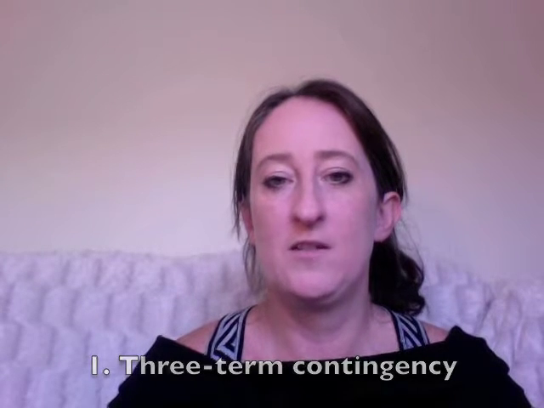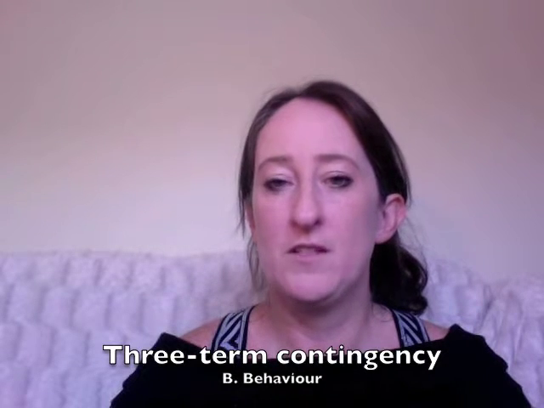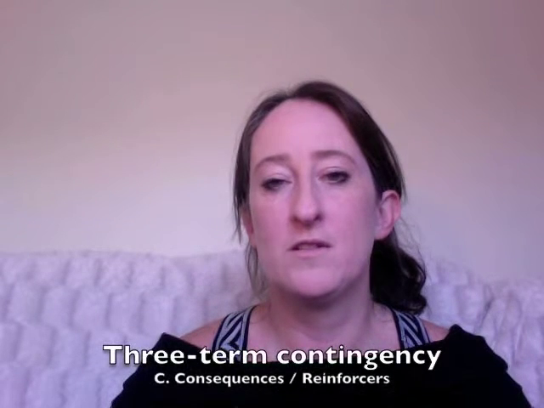Three-term contingency is a way of looking at a behaviour with a view to understanding what is influencing the likelihood of engaging in that behaviour. The first part of the three-term contingency is antecedents. These are things within the environment that over time become associated with engaging in a particular behaviour and so serve as cues for engaging in the particular behaviour. The second part of the three-term contingency is the behaviour itself, and the last part are reinforcers.